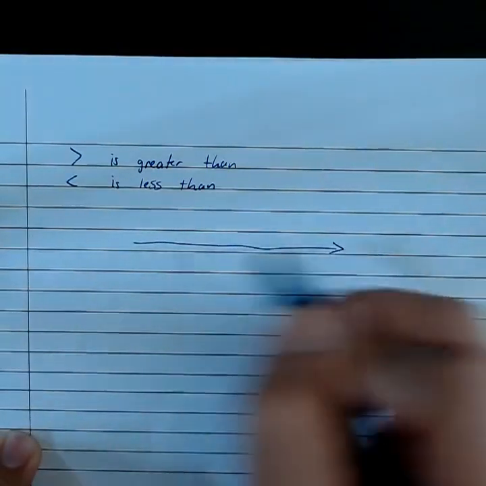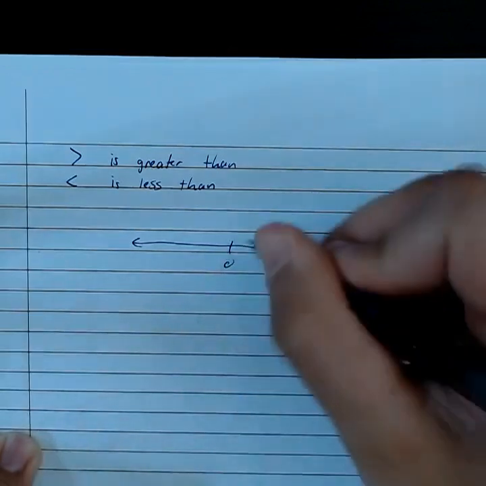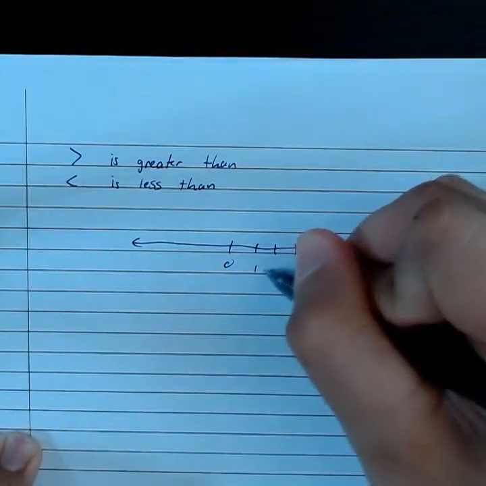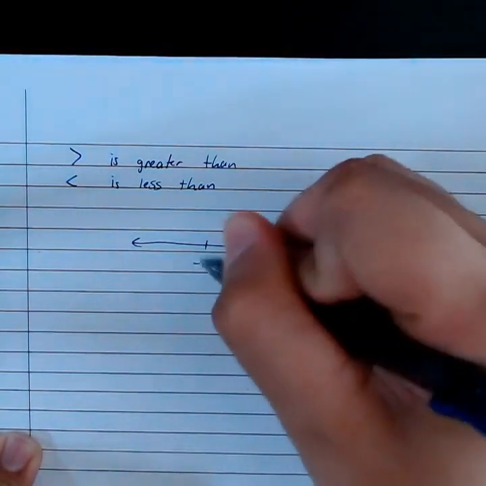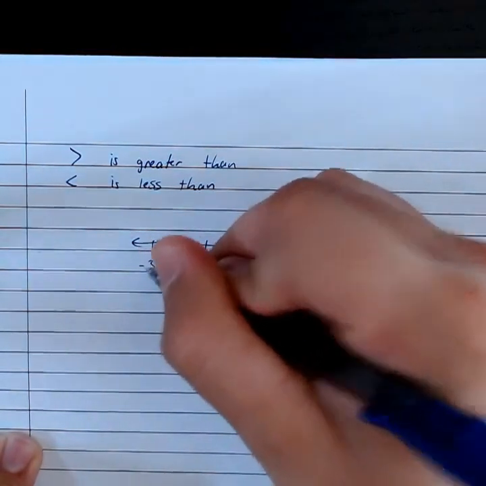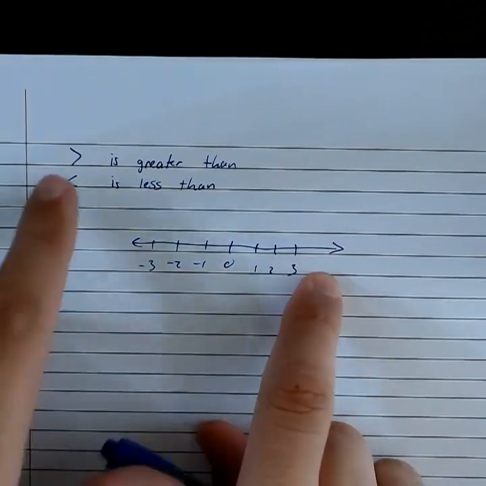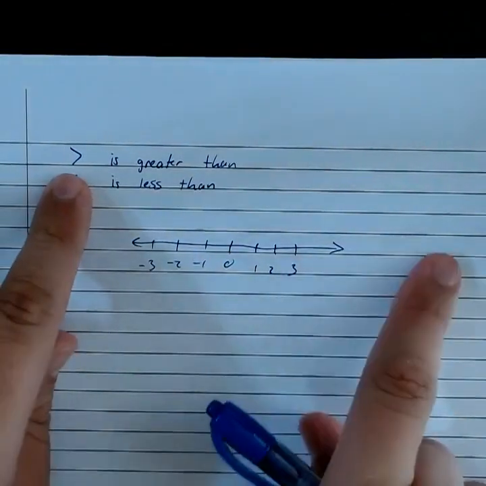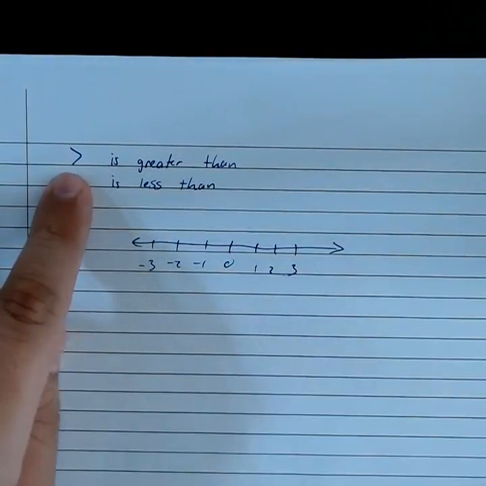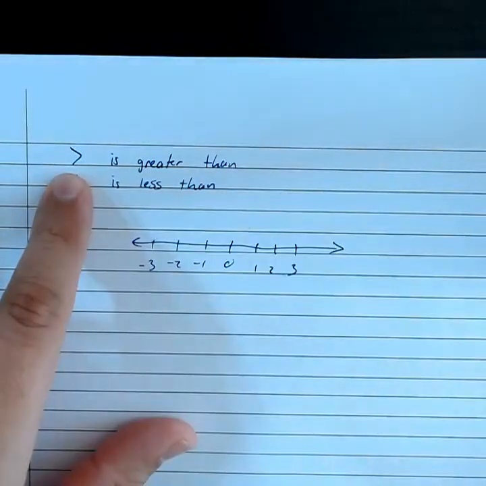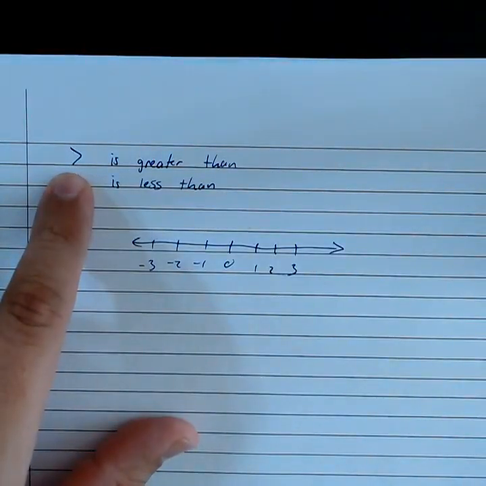Whenever you have a number line, you have positive numbers to the right of 0, and you have negative numbers to the left of 0. That's a standard convention. That's the way we usually write a number line. When the number line is written this way, whenever we say something is greater than, we mean it's to the right of another number. So greater than or less than is a relative statement.